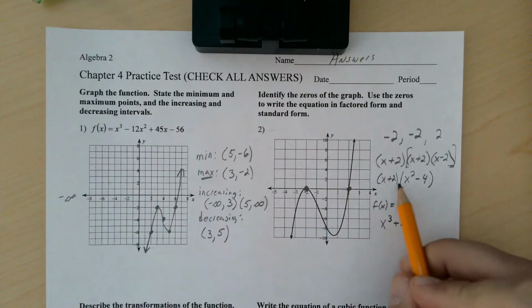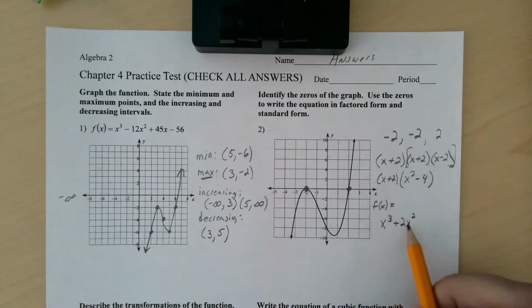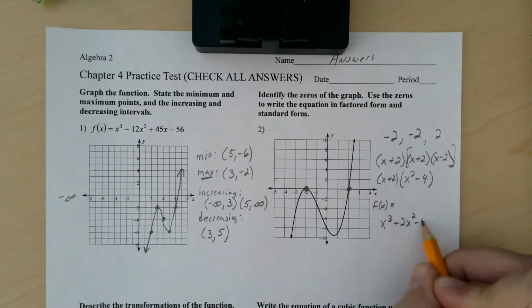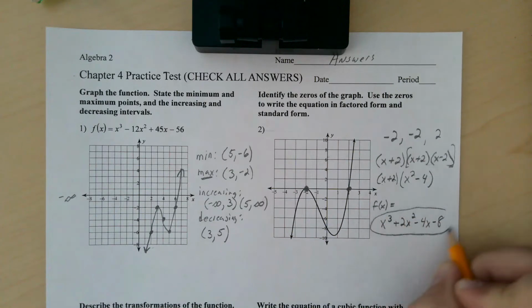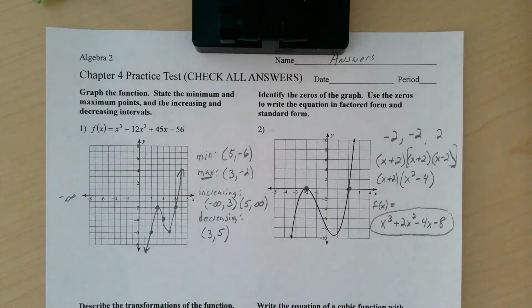I like this in standard form. So 2 times x squared is 2x squared. Then we would have the -4x, and finally -8. Okay, and if you have time on your test, take a couple seconds and type it in at the y equals screen and hit graph, and it should look like the graph that I provided. Okay, so that is number 2.